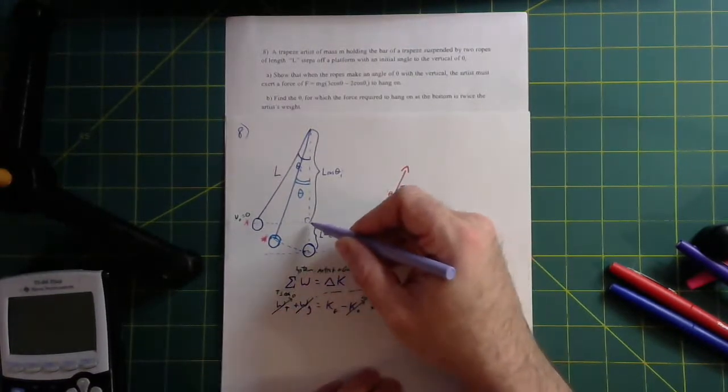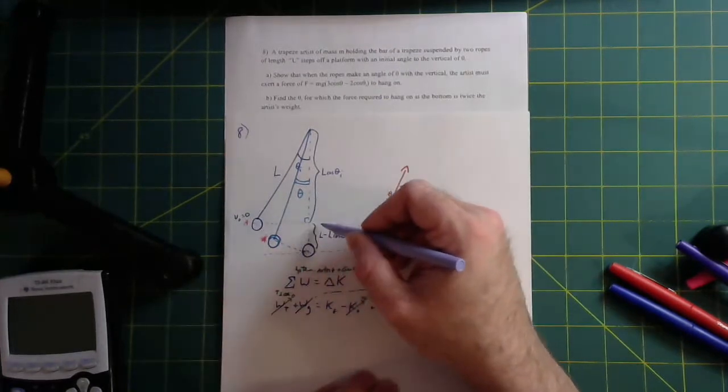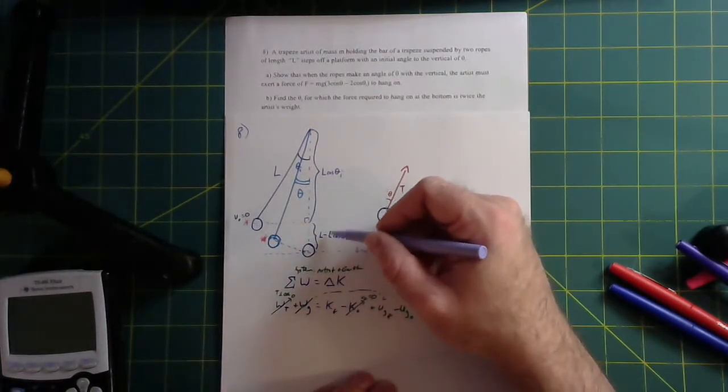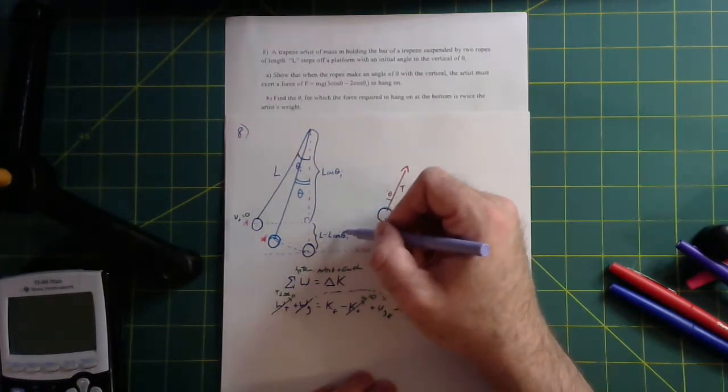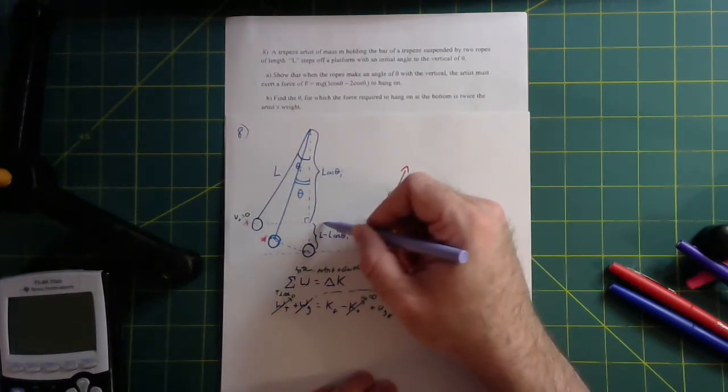So my height here, the height I start at, is 0 plus this. So the height I'm going to start at is L minus L cosine theta I. That is the starting height.